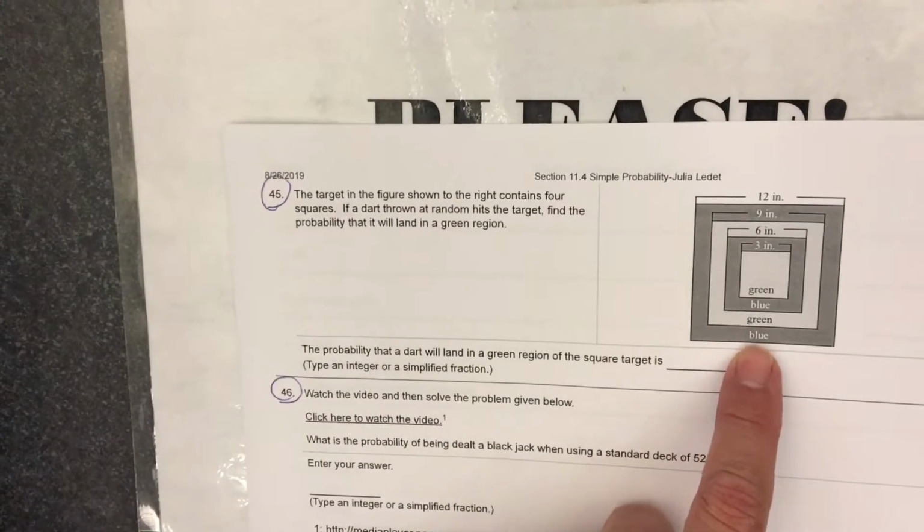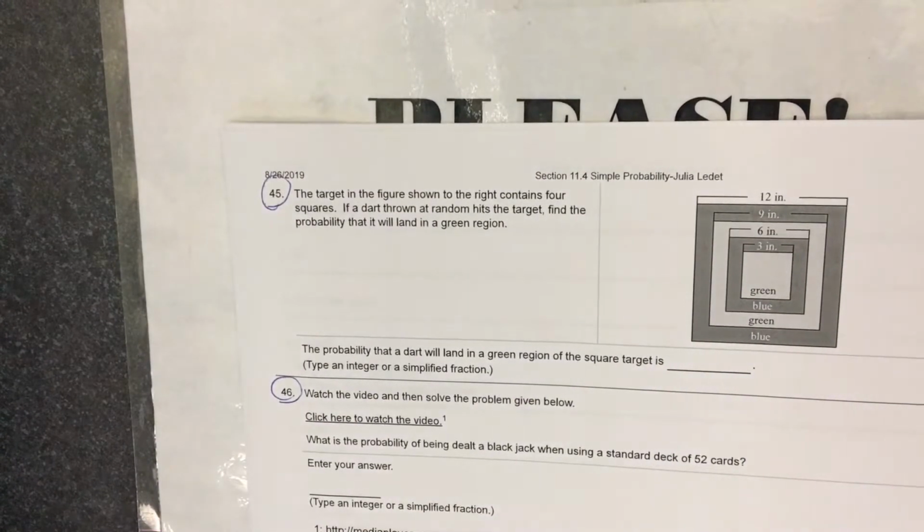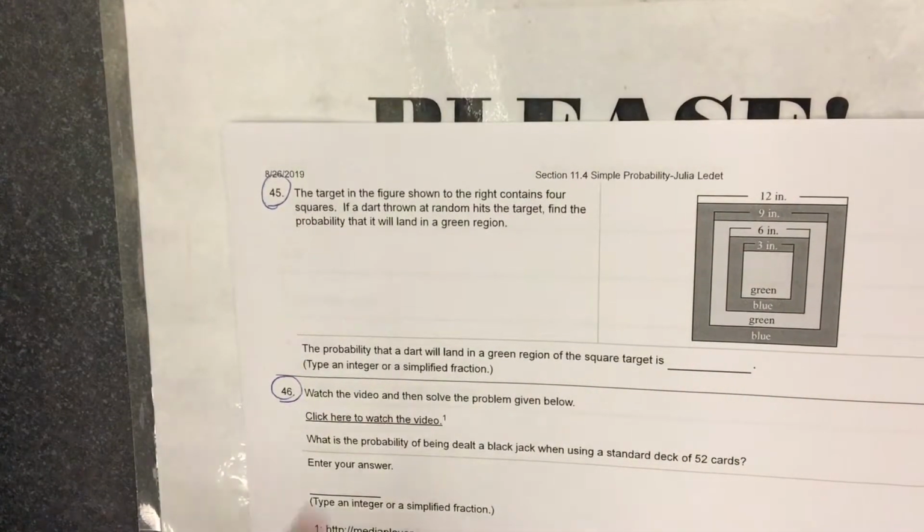Right here I did not do on the color printer. That's all right. I got a big dartboard that's in color.